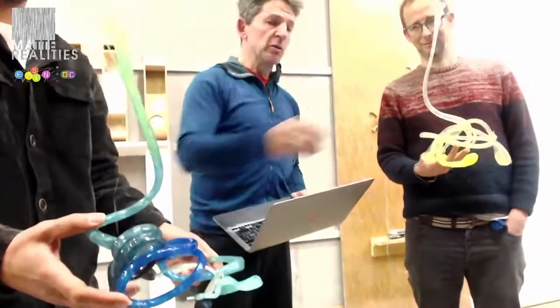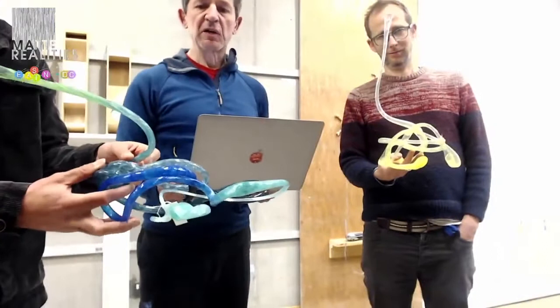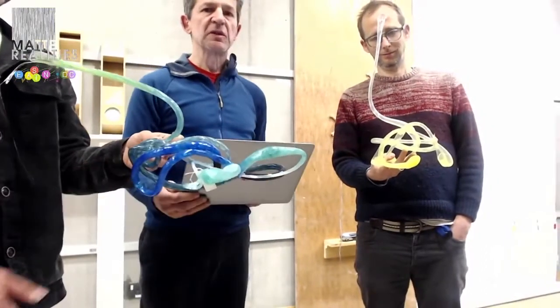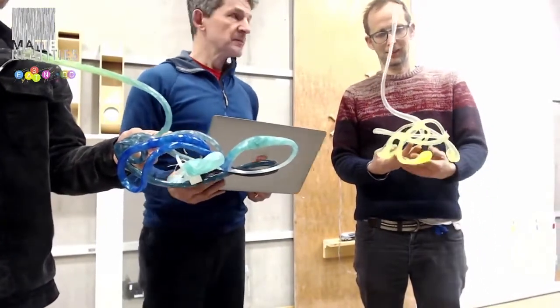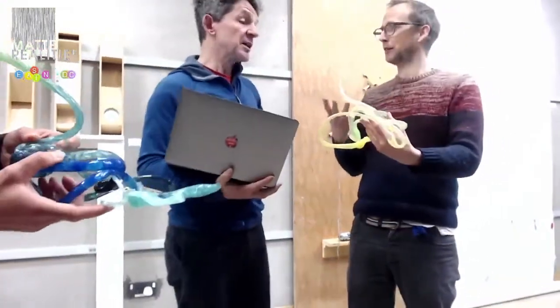So we have some of these objects here. And there is a video in the gallery section of the Eastern Cardiff website where you can actually see the robot in action. They're beautiful things, actually. Yeah, I thought they were glass when I first came in. They look like glass.